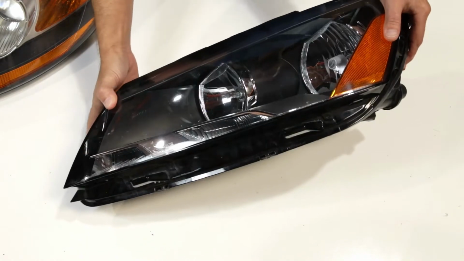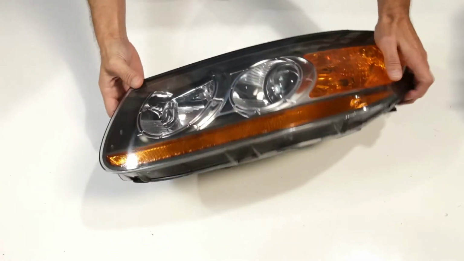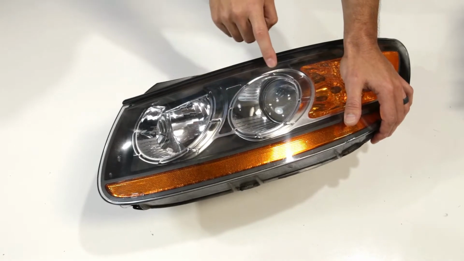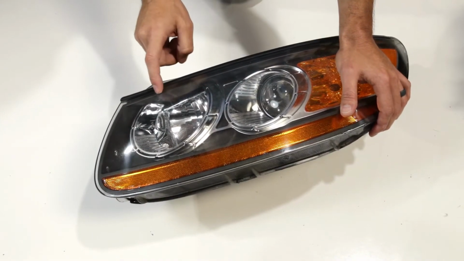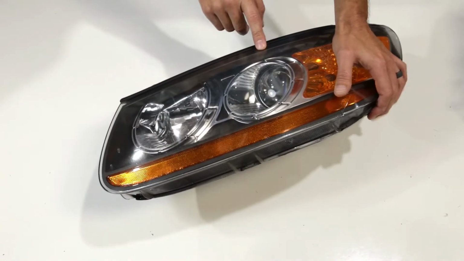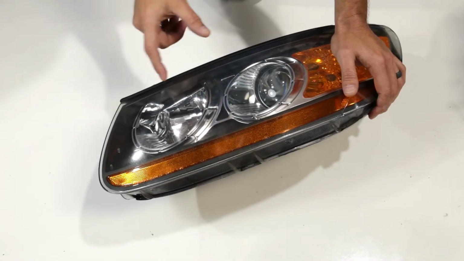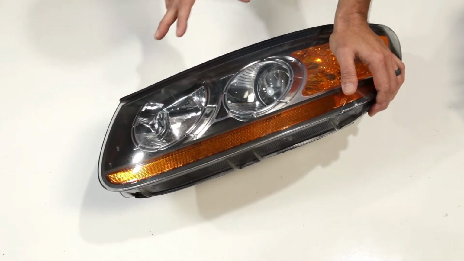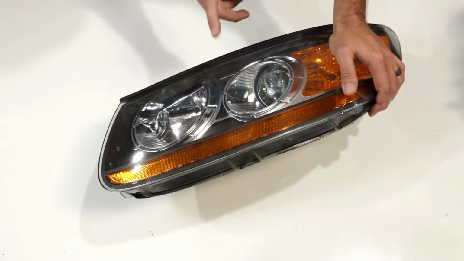And let me show you a projector housing. Right here we have a projector housing. You can tell this is a projector because it has the glass ball in front of the bulb. And then right next to it is the high beam, which is a standard reflector. So in some vehicles with a projector and a separate high beam, you'll notice that the high beam typically never has a projector in front of it. It's just a standard reflector.